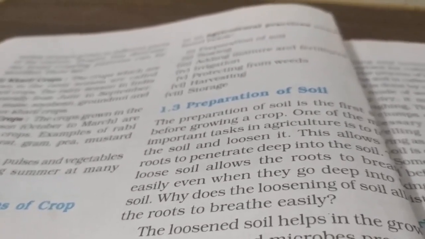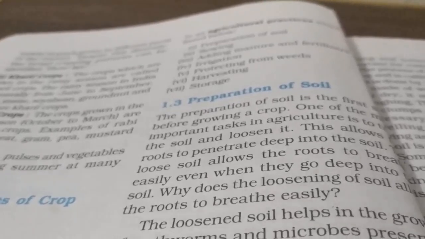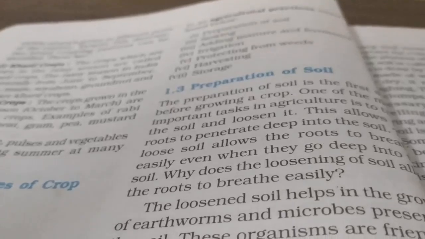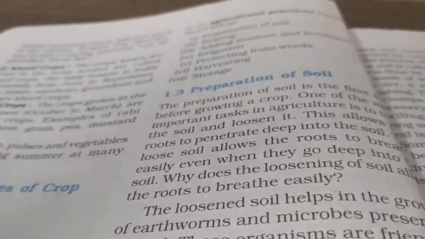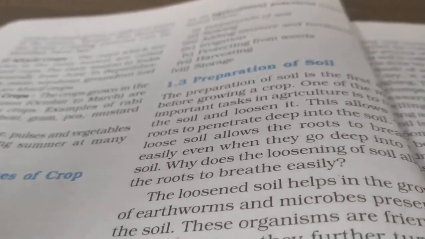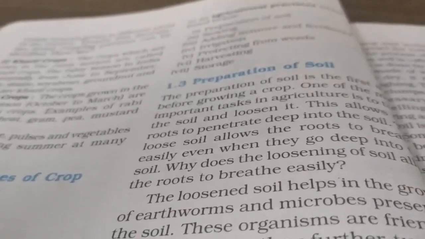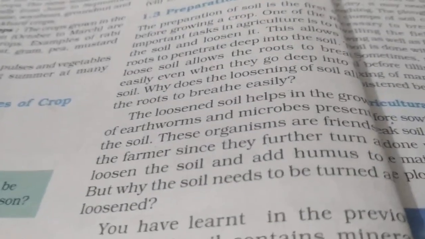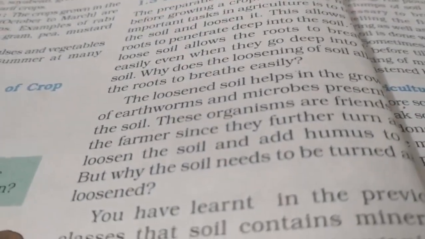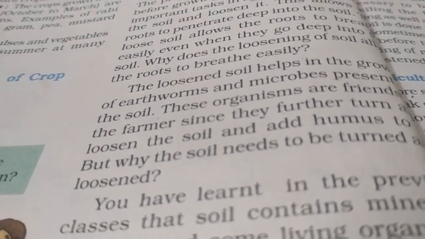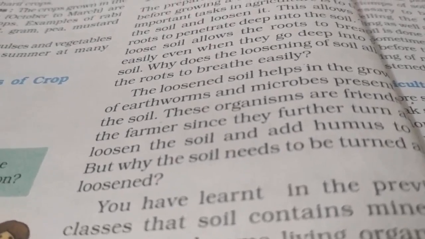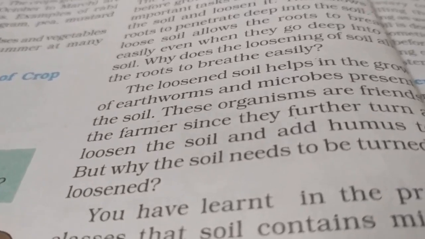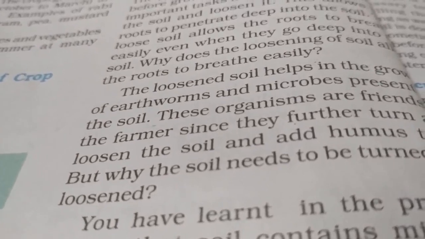When farmers do this loosening and turning, the roots of the plants can go deep inside the soil and breathe easily, because the roots get more space between them, so the air particles can go through very easily. The loosened soil helps in the growing of earthworms and microbes present in the soil. These organisms are friends of the farmer, since they further turn and loosen the soil and add humus to it.